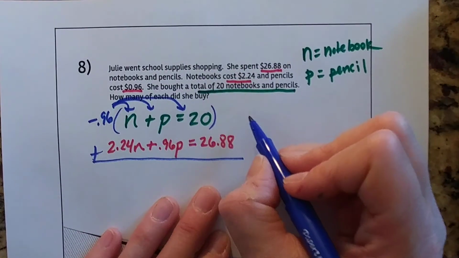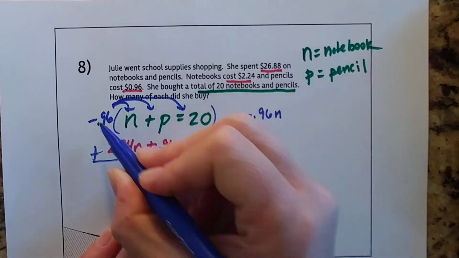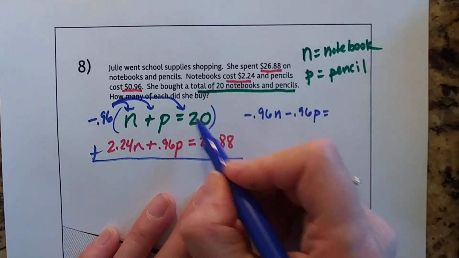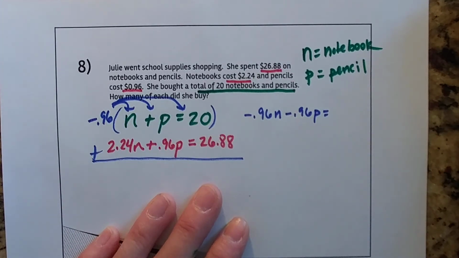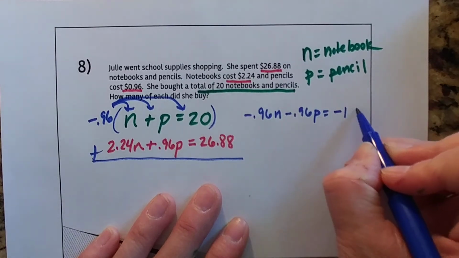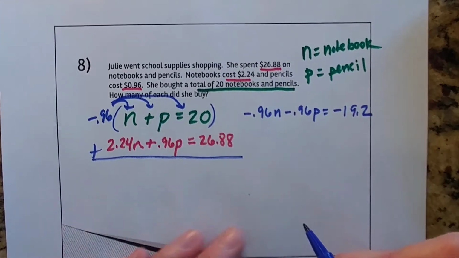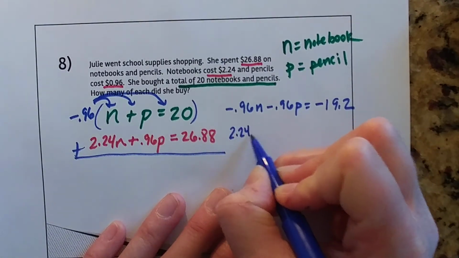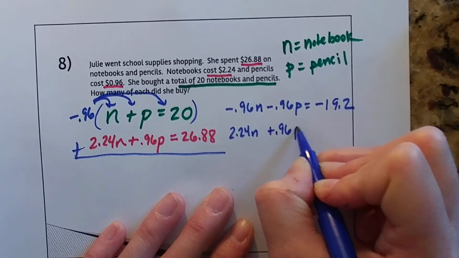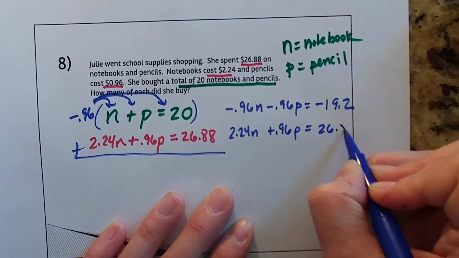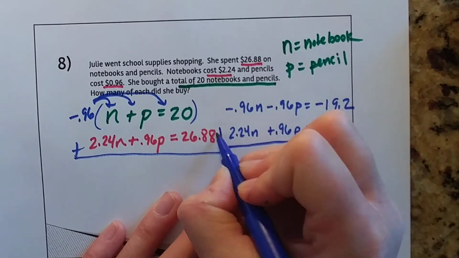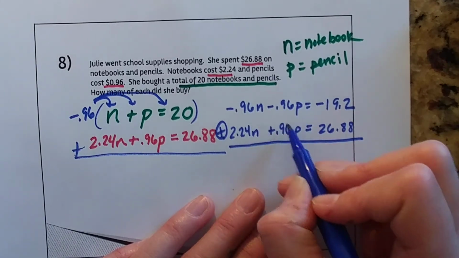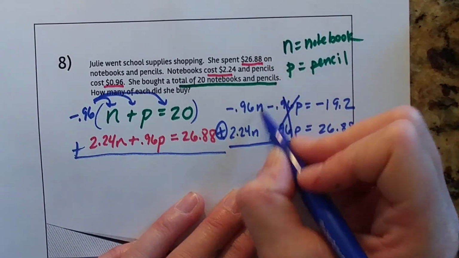Negative 0.96. So everything is going to get multiplied by that. So this is going to become negative 0.96n, and then minus 0.96p. And then here I have 20 times negative 0.96. And that's negative 19.2. Careful with all these decimals. Now we're going to copy down the second equation directly below. $26.88. You're really going to have to rely on your calculator with this. Do you see what happened here? The negative 0.96 and the positive 0.96, they're going to cancel out. So now let's add these two together.